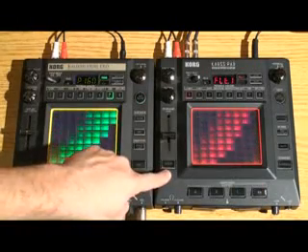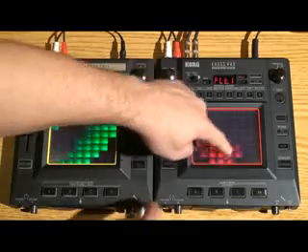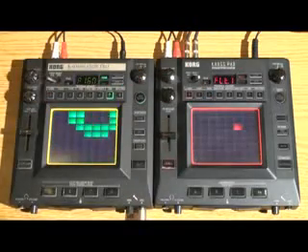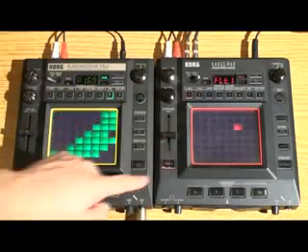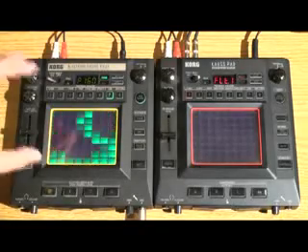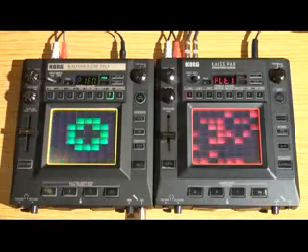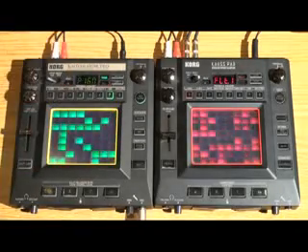Just below that is the Hold button. So if you move your finger around the pad and press the Hold button, it'll keep it where you originally put it. Now, that function is actually present on the Kaossilator Pro. It's been relegated to the Shift button.